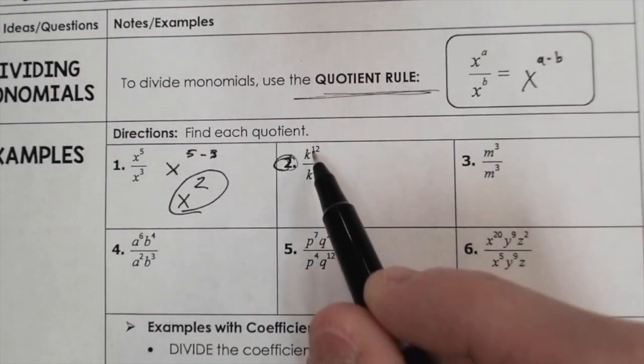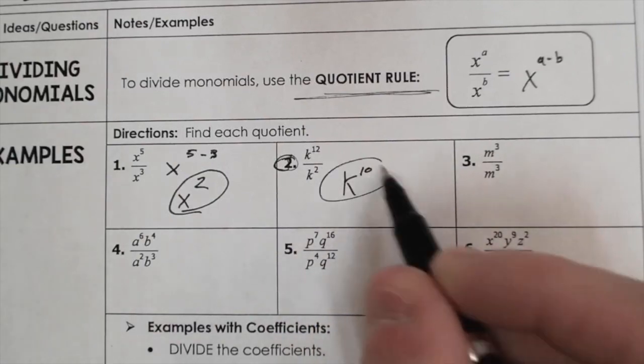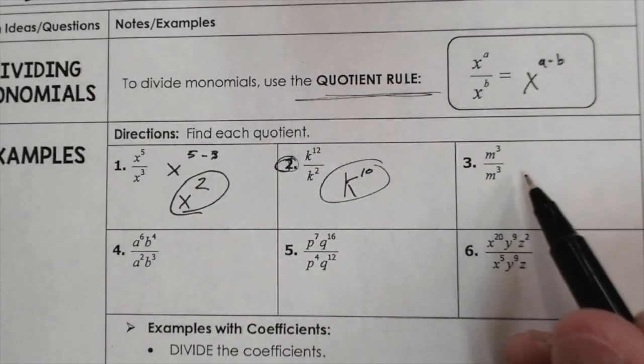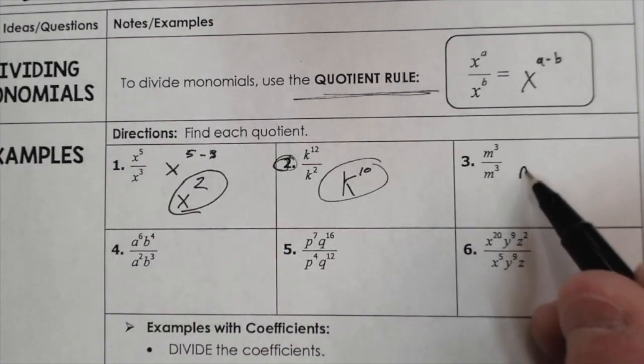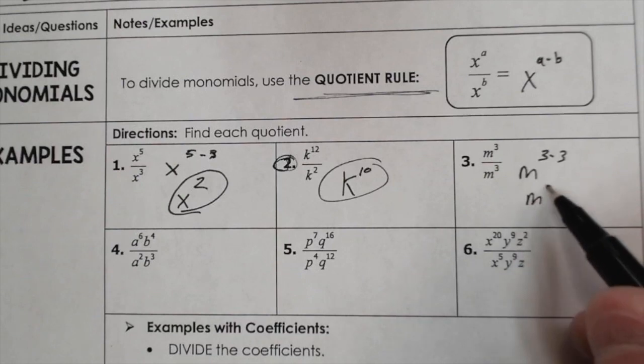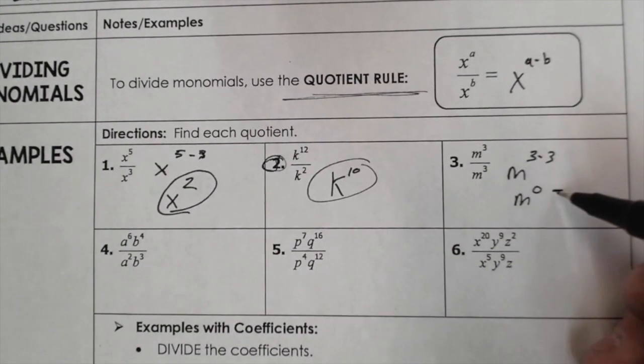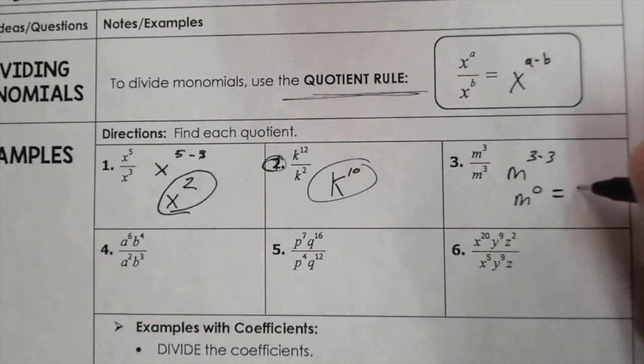Okay, you should have just subtracted 2 from 12, so that would give you k to the 10th. Number 3. We have m to the 3 minus 3. Well, that's going to leave us with m to the 0, and anything to the 0th power is 1.